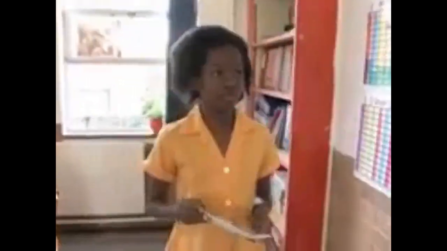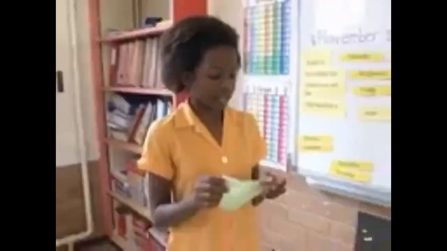Right, I'm going to give you a new one now, like this. Right, how did you fold it first? Just show us. Firstly, she folded it. Very good. Firstly, she folded it like this, and that's how she got her first line of symmetry.